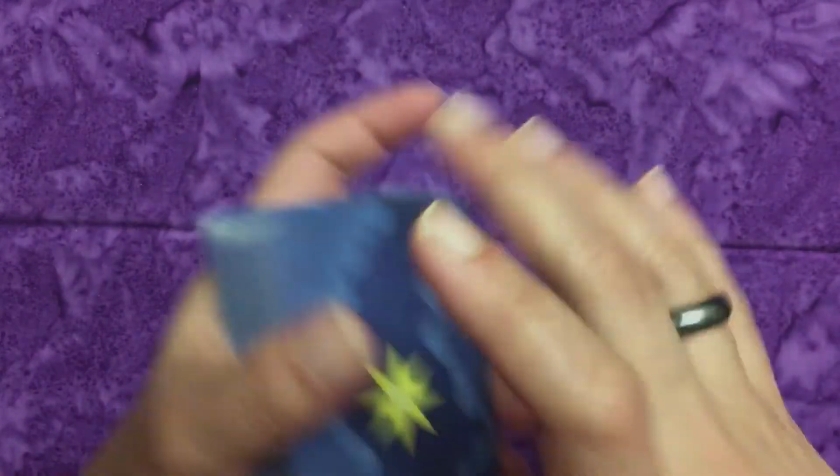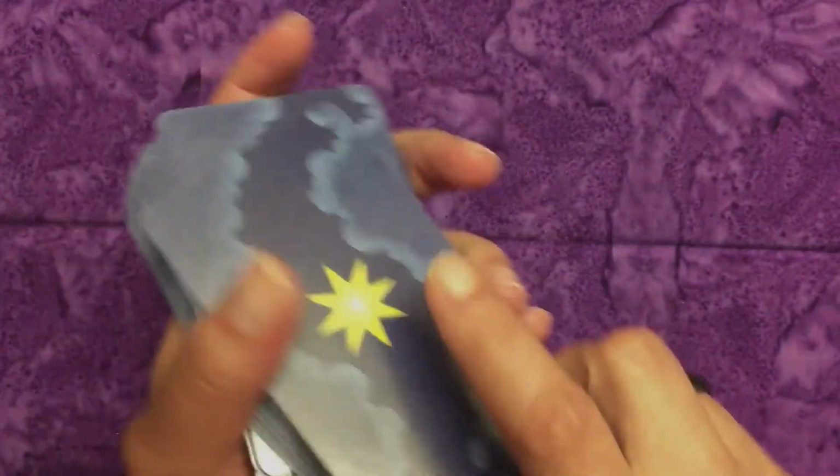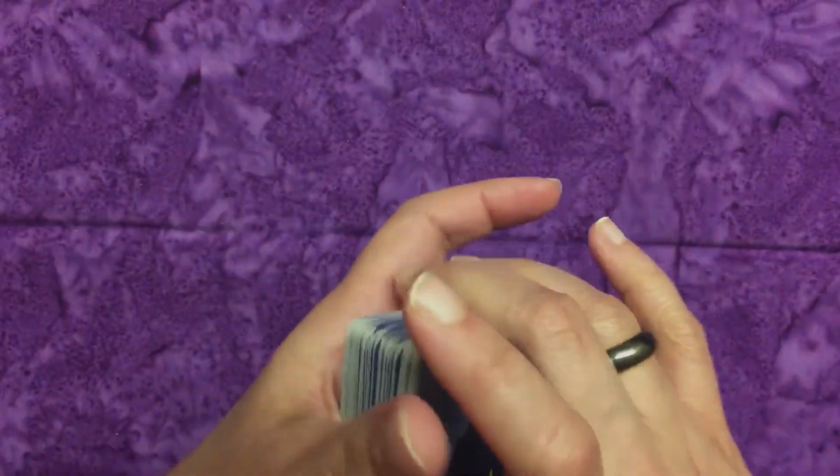So since we are going to be looking at this whole reading within the framework of questions, let's pick a question that we can ask the cards. And since the theme of this month is connections, let's pick a question related to that, because hey, why not?